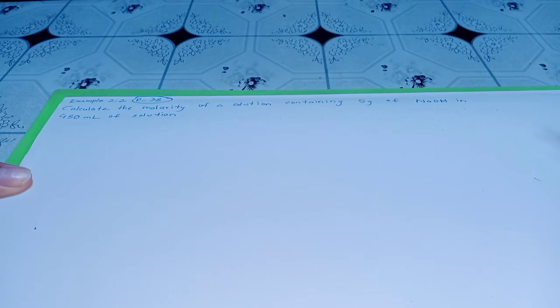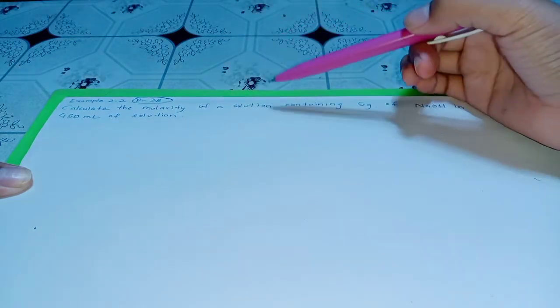So I'm going to solve example 2.2 of NCERT chemistry class 12, and you can find the question on page number 38. The question says to calculate the molarity of a solution containing 5 grams of sodium hydroxide, that is NaOH, in 450 milliliter of solution. In order to solve this, we first need to find the formula of molarity, because the question wants us to calculate molarity.